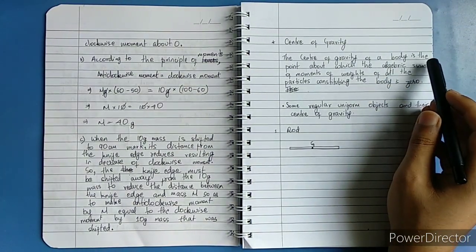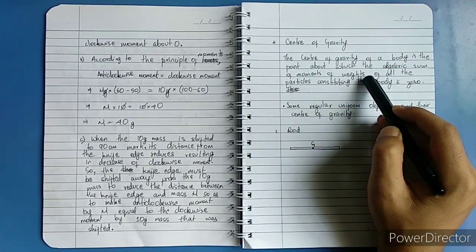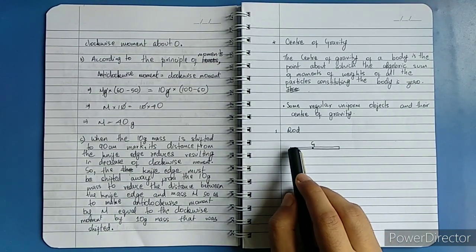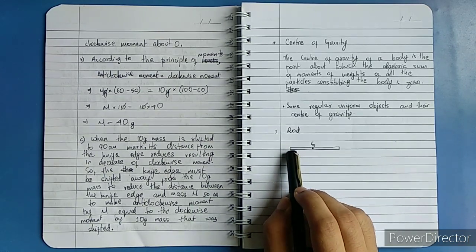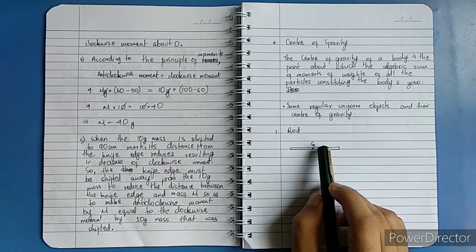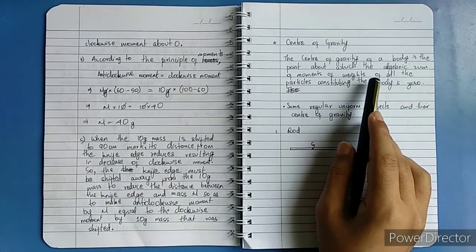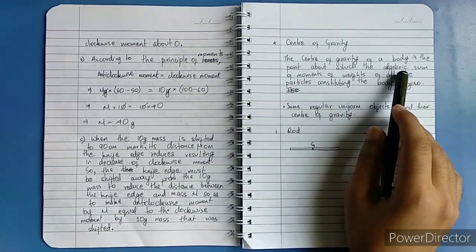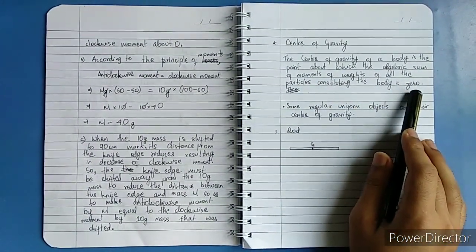The center of gravity of a body is the point about which the algebraic sum of moment of weights is zero. Now this rod is made up of many particles. Say some particles are over here; because of them there will be an anti-clockwise moment. Particles over here, because of their weight, produce a clockwise moment. The algebraic sum of the anti-clockwise and the clockwise moments are equal. So the algebraic sum of the moment of force of all the particles constituting the body is zero.